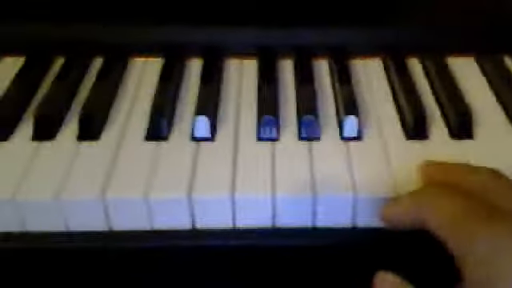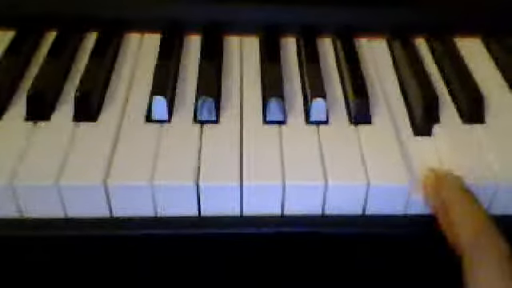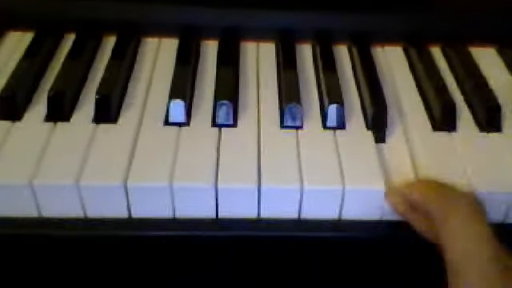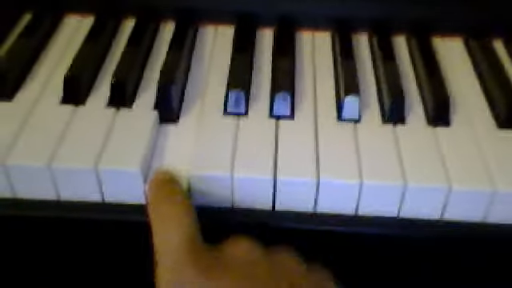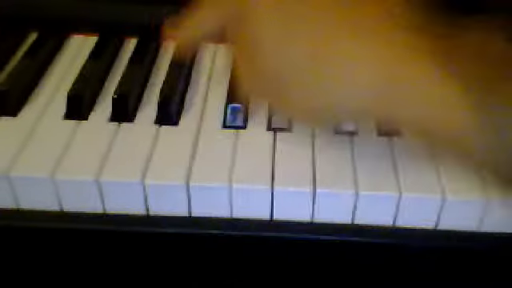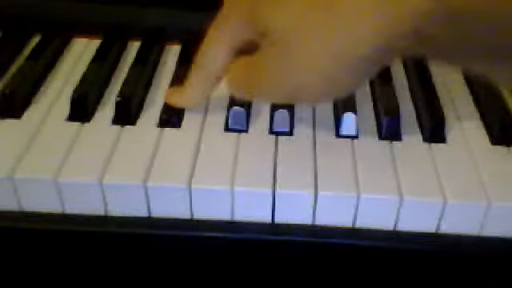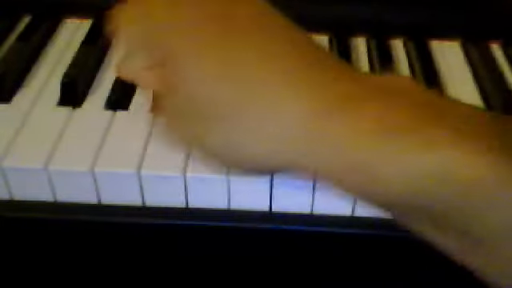So let's start on this C. C a half step down is C flat. Also B. Now B down a half step is B flat, which was also known as A sharp, but now that we're working in flats, we'll call it flat. And B flat. A down a half step is A flat.